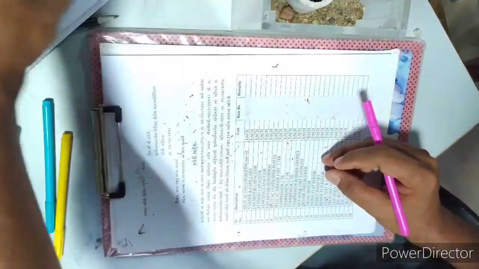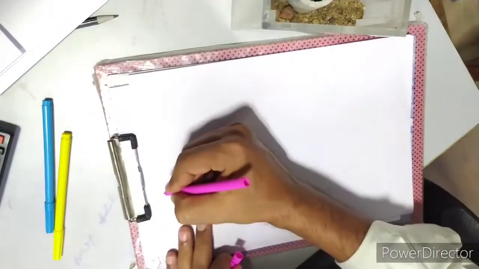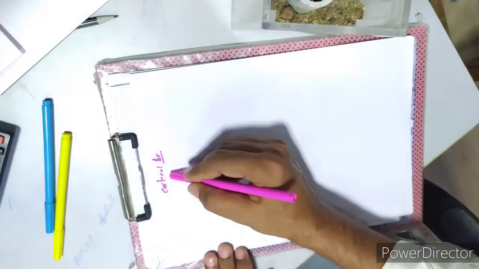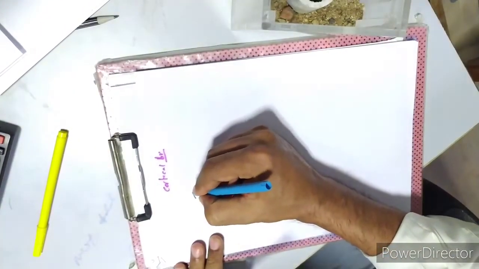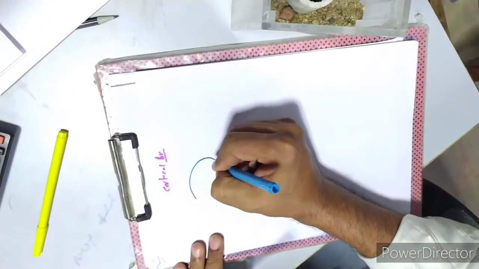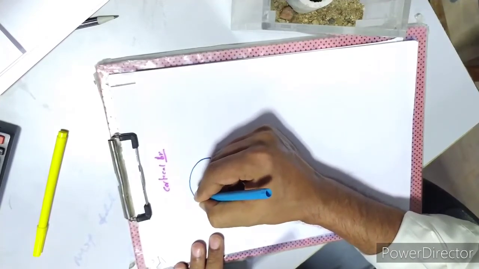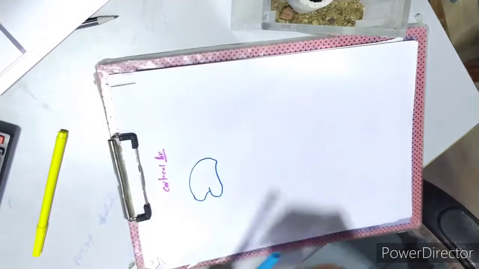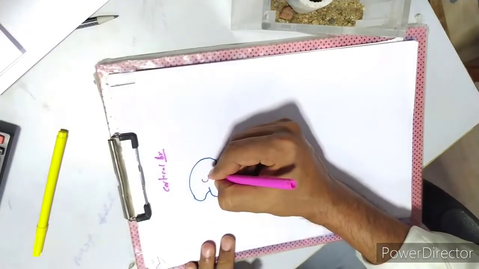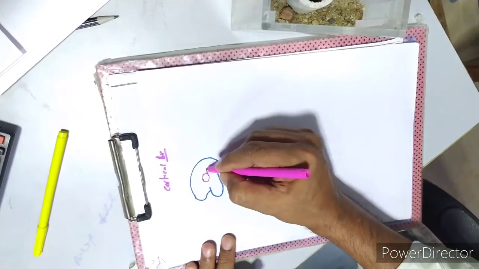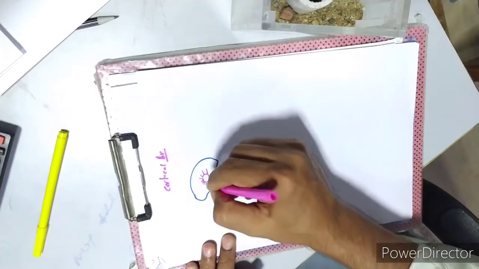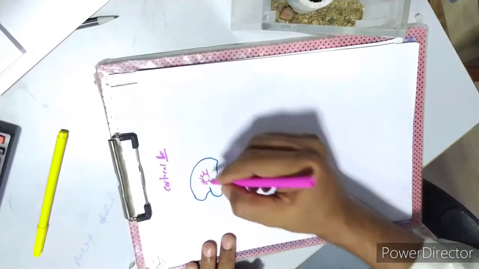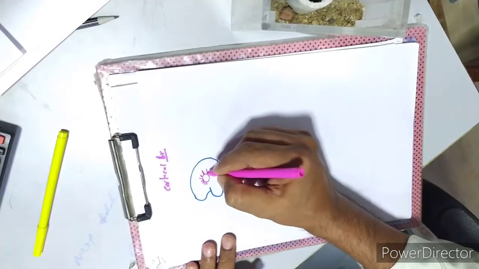Now after this, come to the cortical branches. These cortical branches come from the whole of the circle of Willis and supply the cortex. Suppose this is the cerebral cortex, a cerebral hemisphere, and this is the circle of Willis. These cortical branches come here, run perpendicular to the surface of the cerebral hemisphere, and enter into the substance of the cerebral hemisphere.